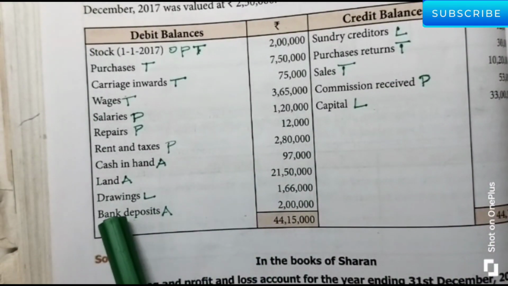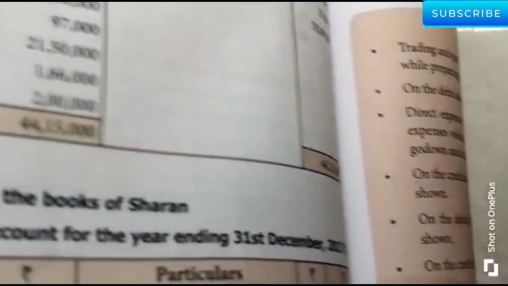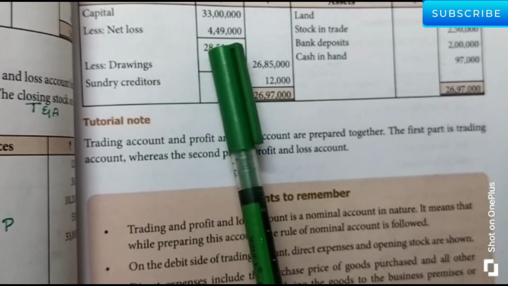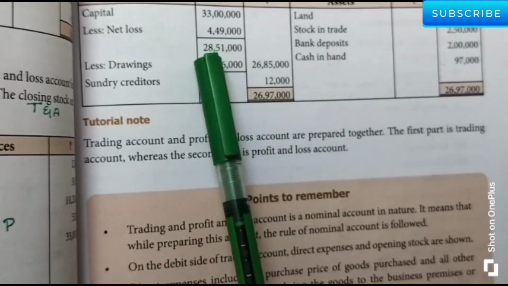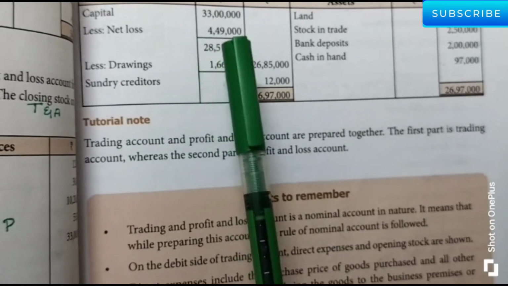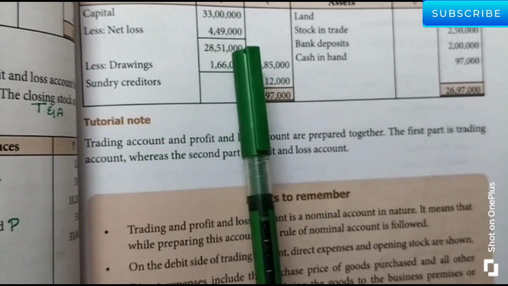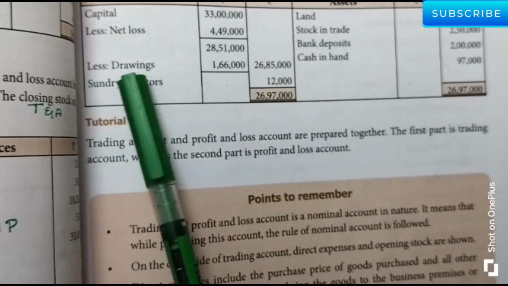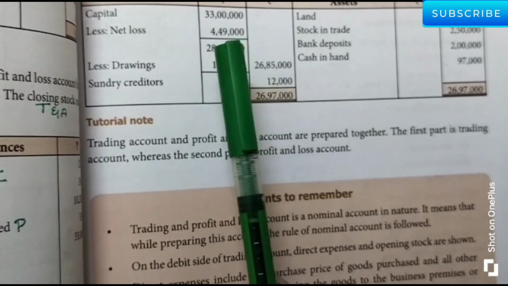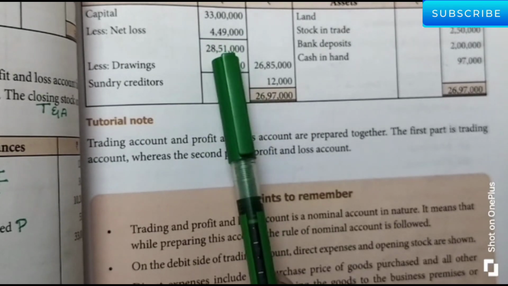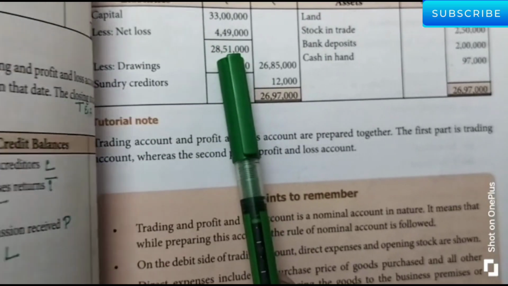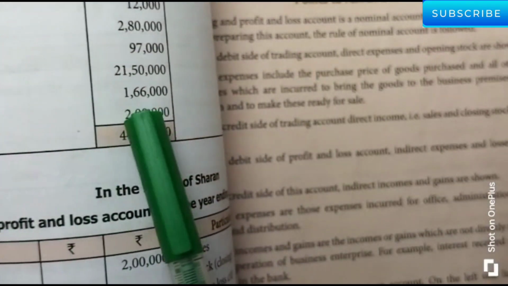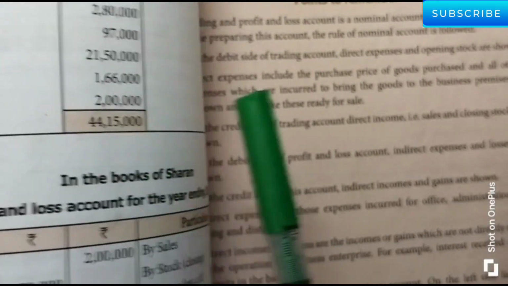Listen, you have to check whether they have given any drawings. If they have given drawings, you have to enter them after subtracting the net loss from the capital. You have to enter the capital amount in the inner amount column only, because you have the drawings. They have given drawings, so you have to subtract the drawings from the capital value calculated. What's the drawings value? Drawings rupees 1,66,000, right?